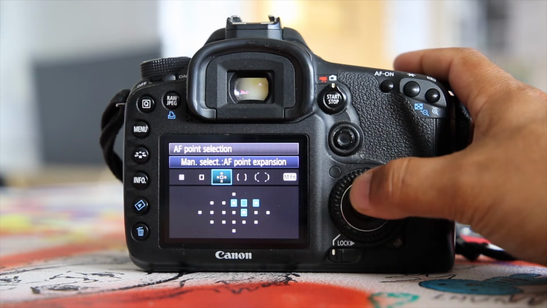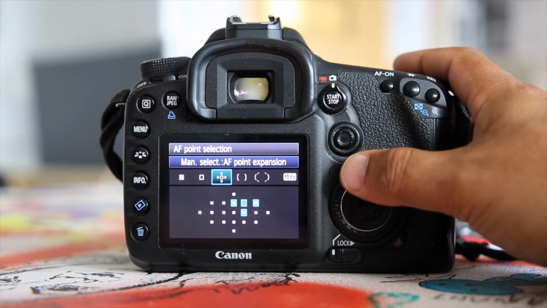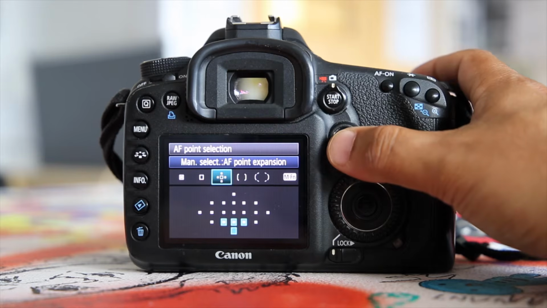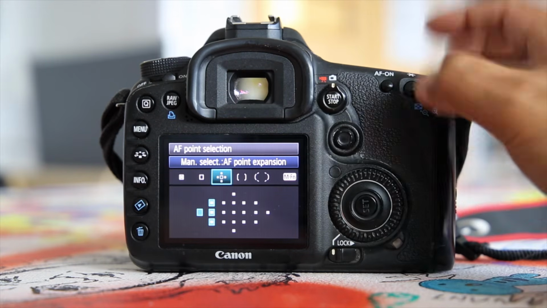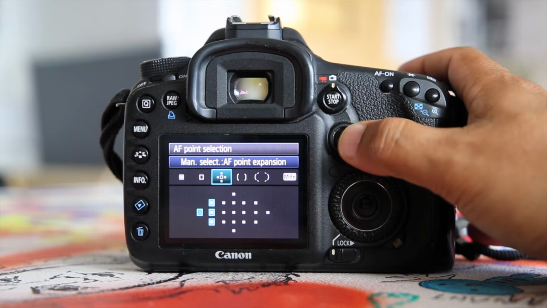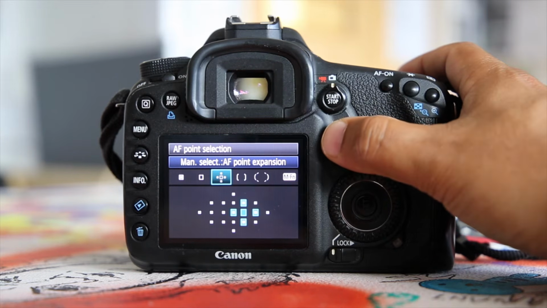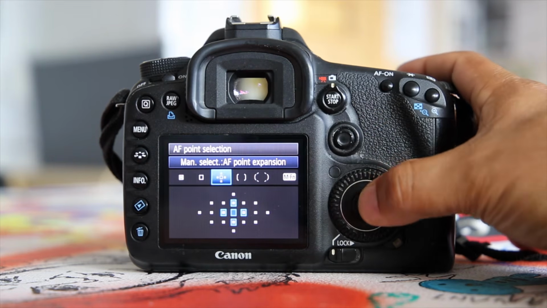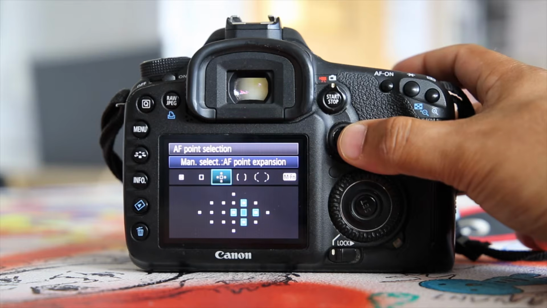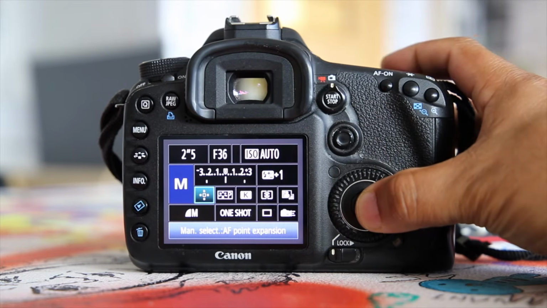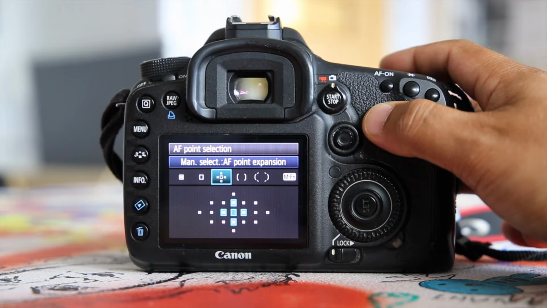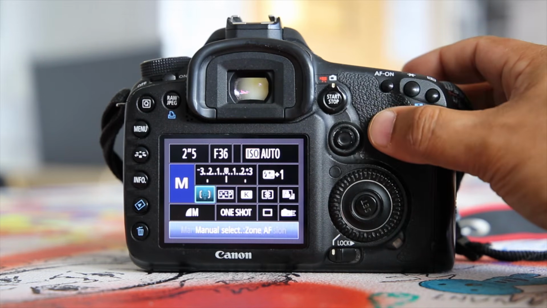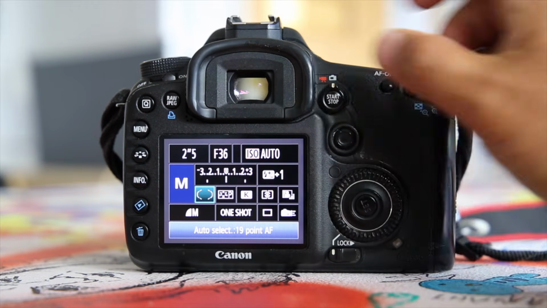The next one is selection point expansion, and this one allows you to select various focus points, and you can press this button and look through the viewfinder and do the same thing really. So if you want certain things in focus, you can select those and move and hover them around. Okay, so that's quite useful. If I go back to that one, select that one, what I'm using is this wheel here to navigate through the different selection points, and you can see it changing over here as well.